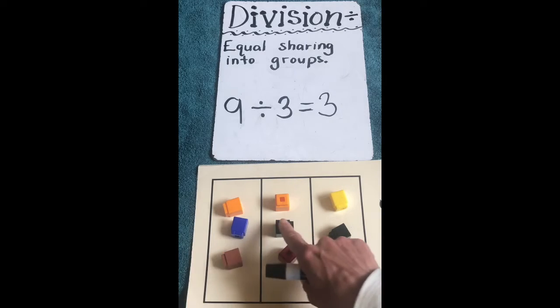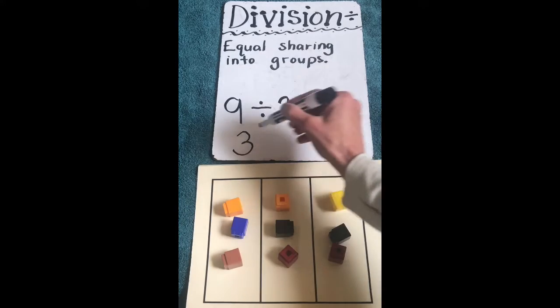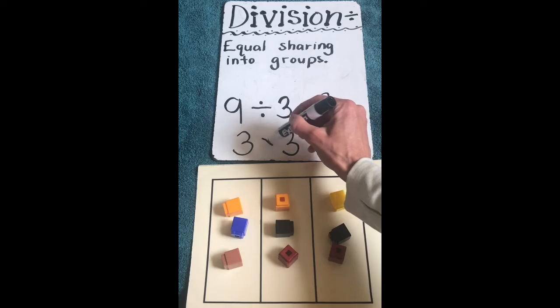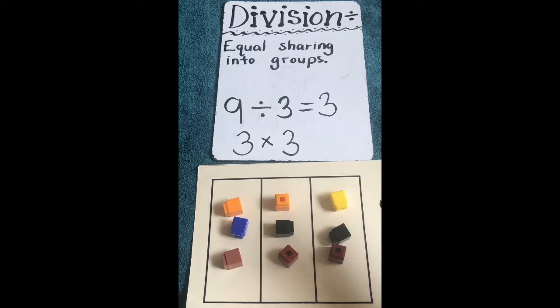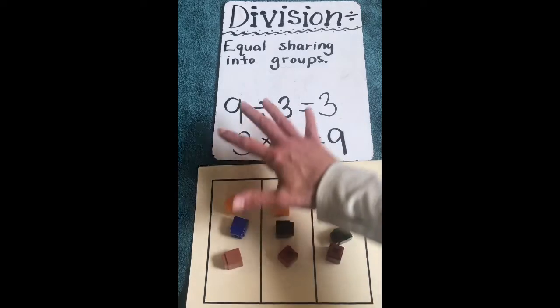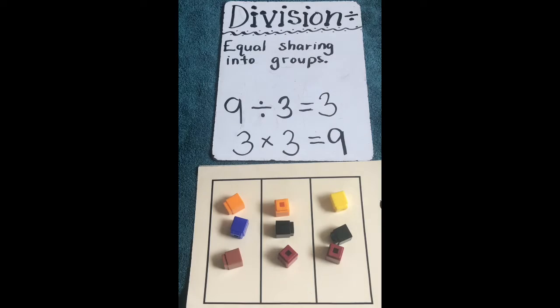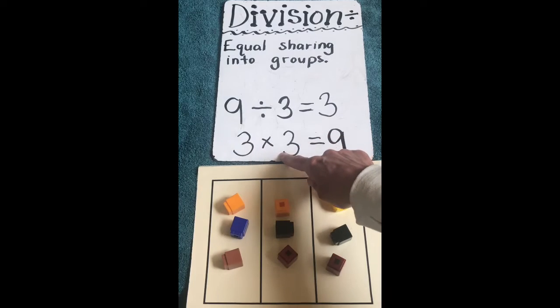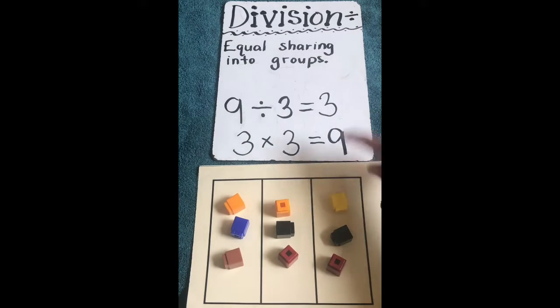Well, let's look. I have 3 groups of 3 in each group, so I can say 3 times 3 equals, all together that makes 9. So these are related facts. 9 divided by 3 equals 3, and 3 times 3 equals 9 are related multiplication and division sentences. If I have 9 blocks and I divide it into 3 equal groups, I have 3 in each group. That's the same as 3 times 3, 3 groups, equals 9.